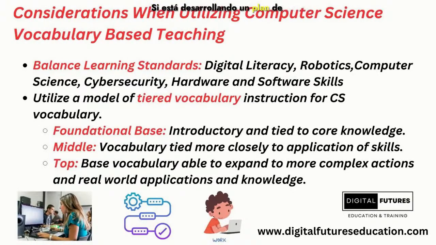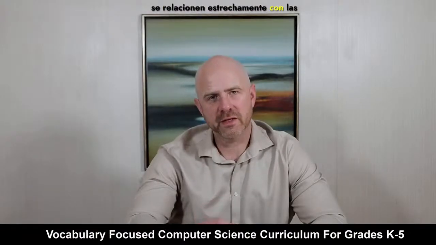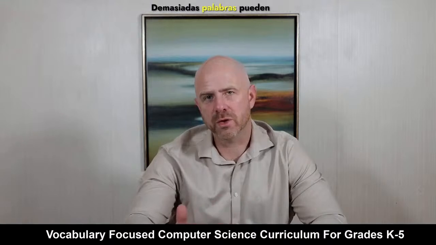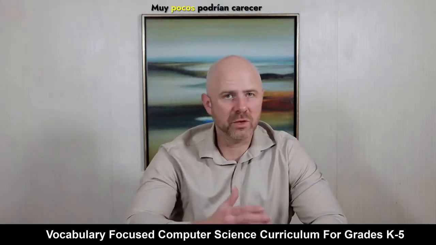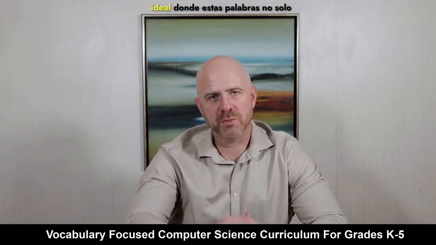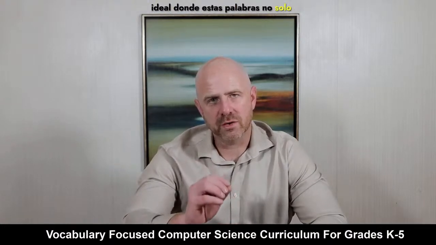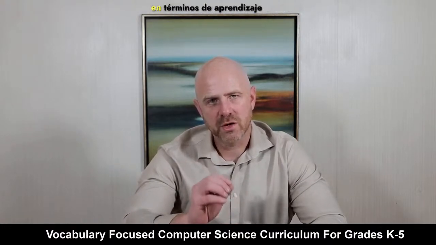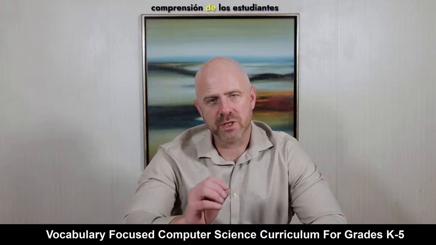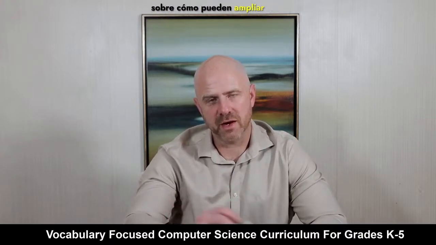If you're developing computer science curriculum for elementary students, also consider the number of words at grade level. Choose a number of words that tie closely with the activities and sequence of teaching and learning that you are using. Too many words can be overwhelming. Too few could lack the content. Be sure that you have a nice sweet spot where these words not only hit your activities and projects in terms of student learning, but they also tap into the students' understanding of how they can expand upon that knowledge.